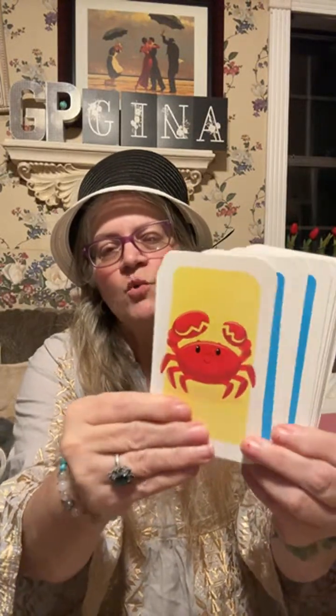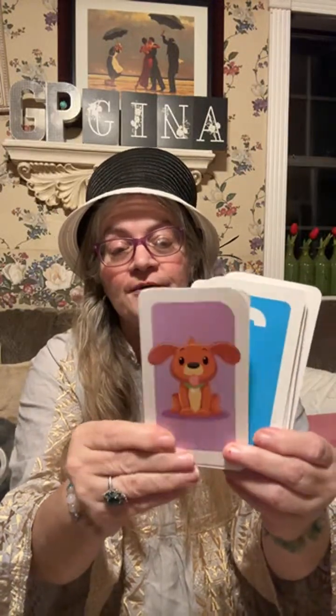C. Car starts with C. Crab starts with C. C. Crab. That was the word crab. A, B, C, D, because it looks like a B. It's reversed to me. Dog. Dog. My dog is getting a snack. Dog. Because otherwise he would be trying to eat my tripod. Dog.